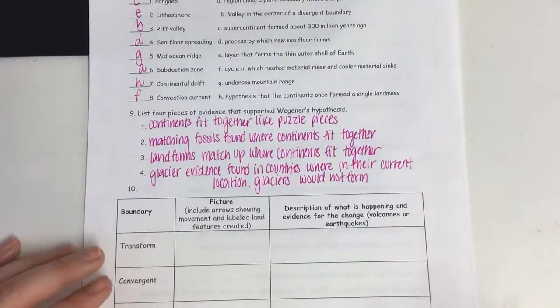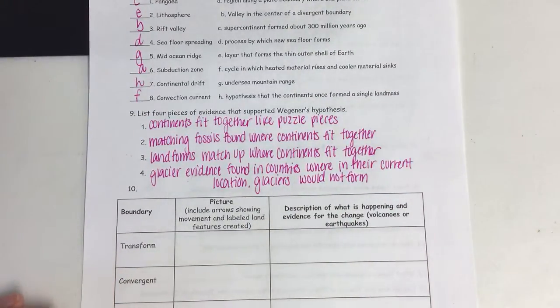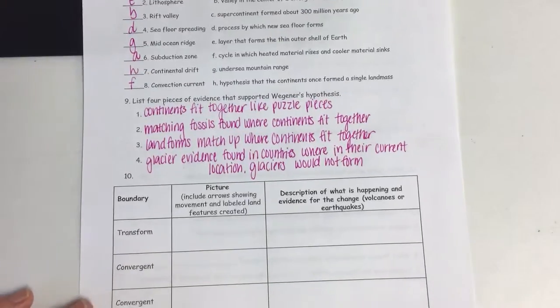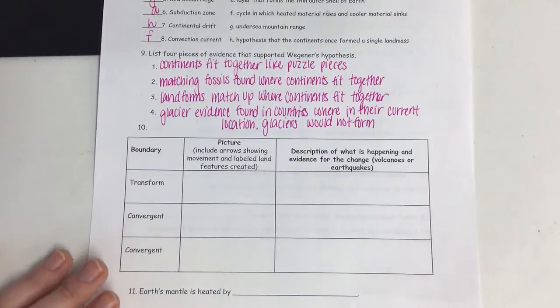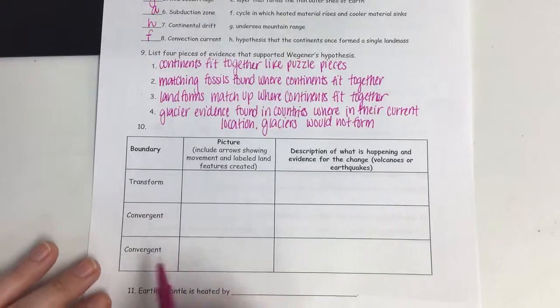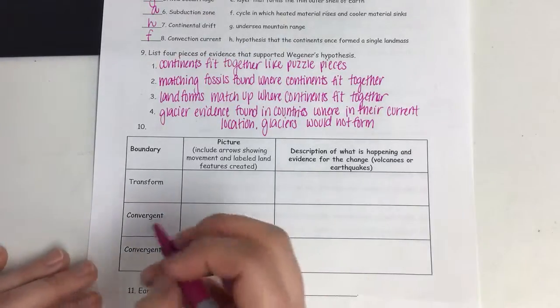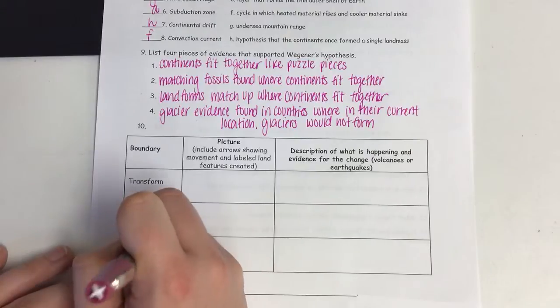Okay, so again, like I said, those four pieces of information are very important. Make sure you know, understand, and can talk about those. So number 10, our three types of boundaries are transform, convergent, and it should be divergent. I'll change the last one to divergent.